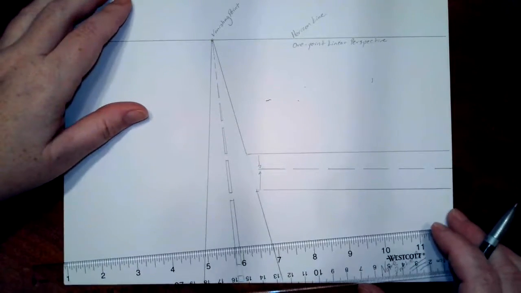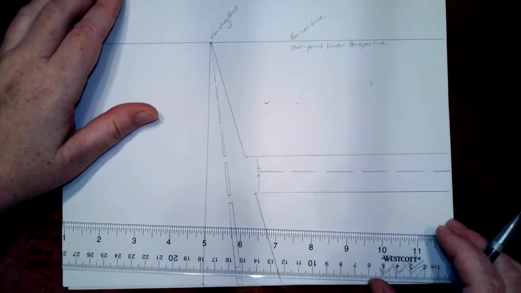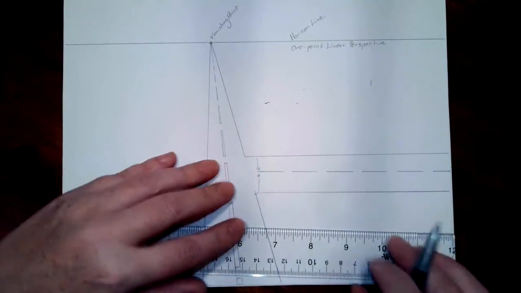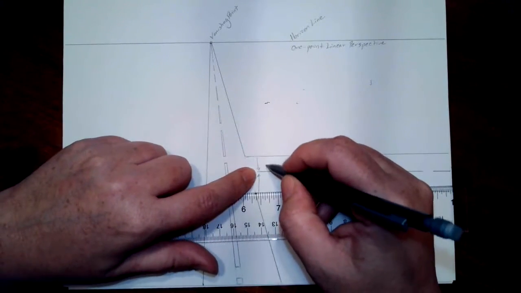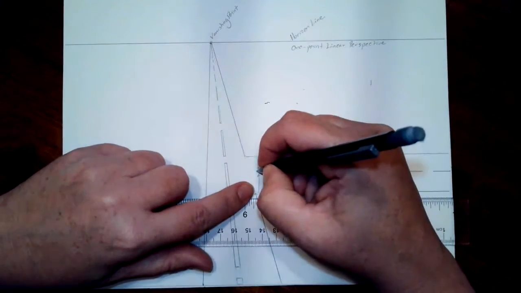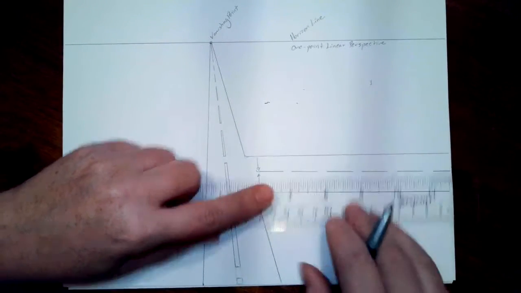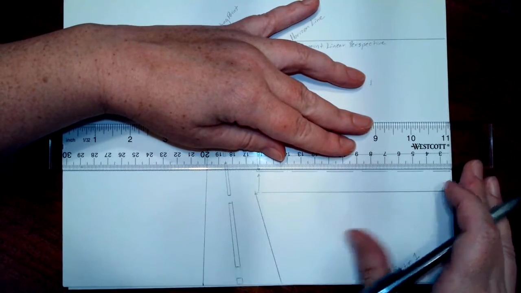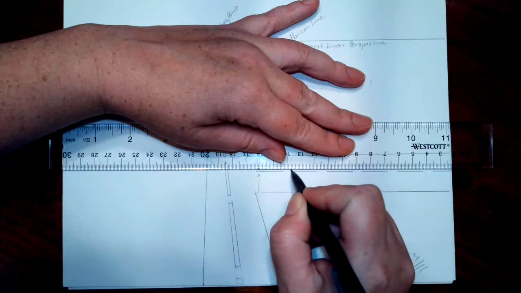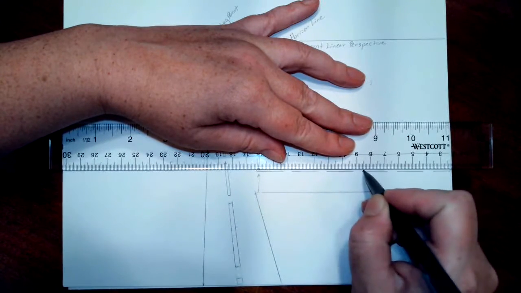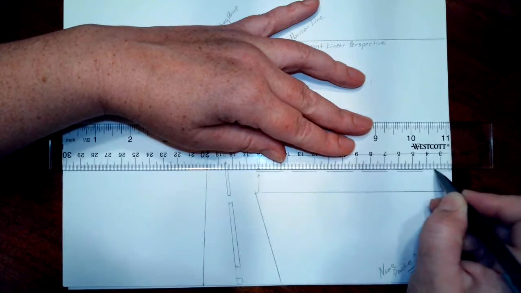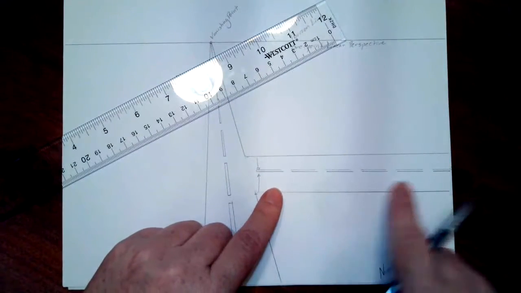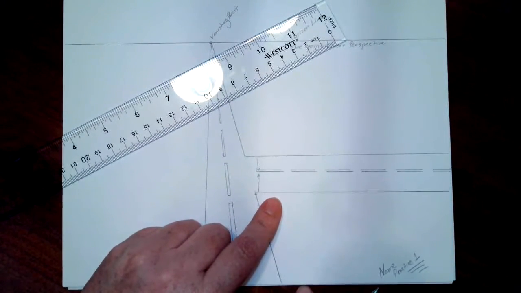My camera's making it look crooked. It's okay. Then we need to show that it's wide. So I'm going to have to come right here. So now I can see I've got spacing here and right there.